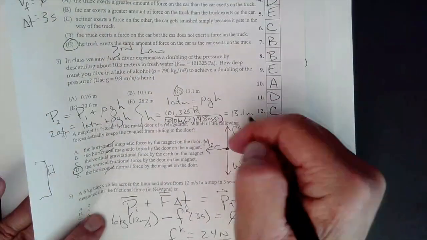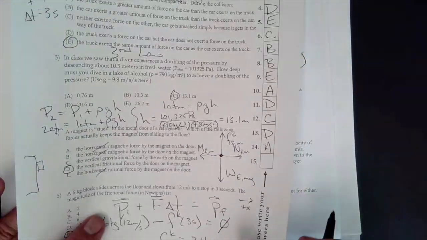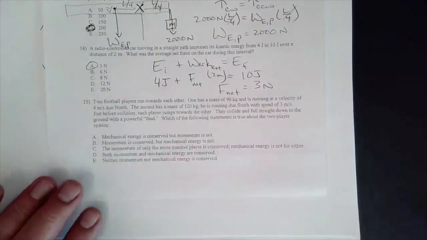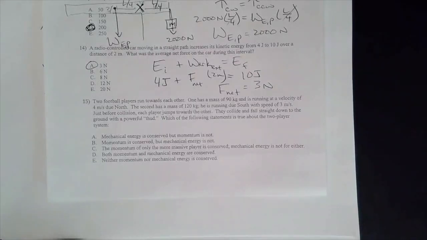Oh, we're almost done, people. Two football players run towards each other. One has a mass of 90 kilograms and is running at a velocity of 4 meters per second due north. The second has a mass of 120 kilograms. He's going due south at a speed of 3 meters per second.